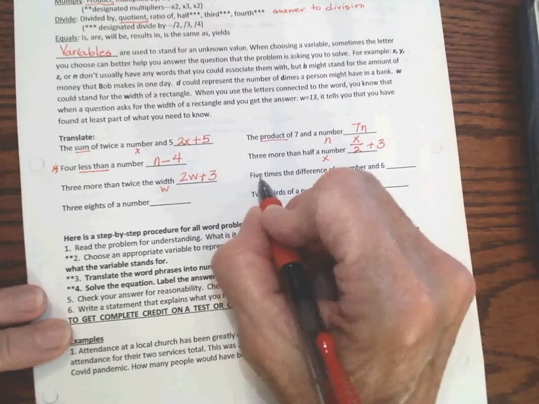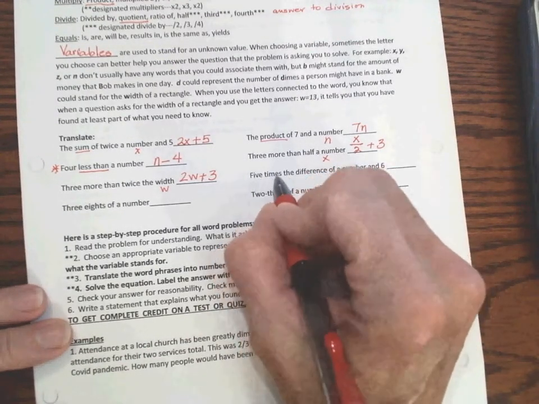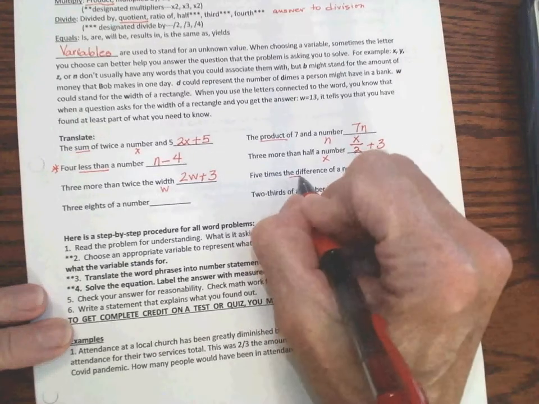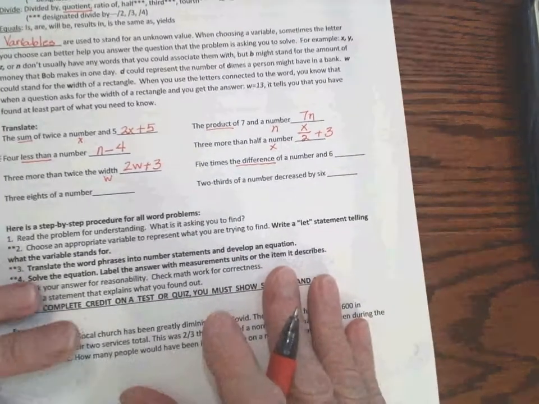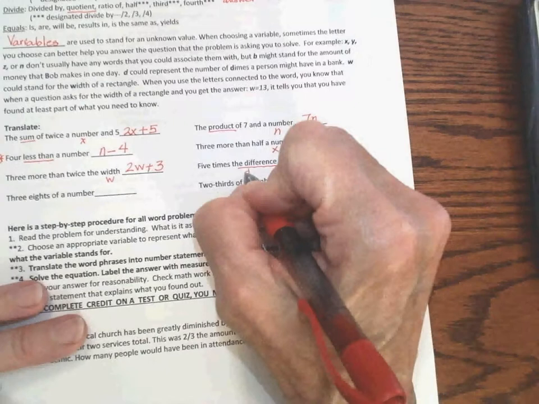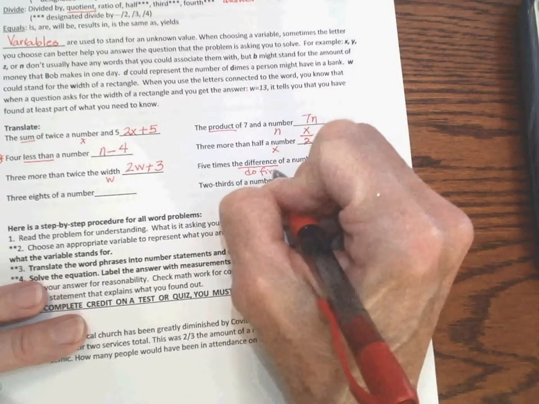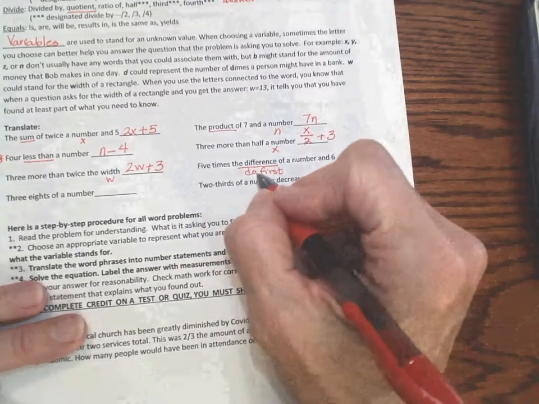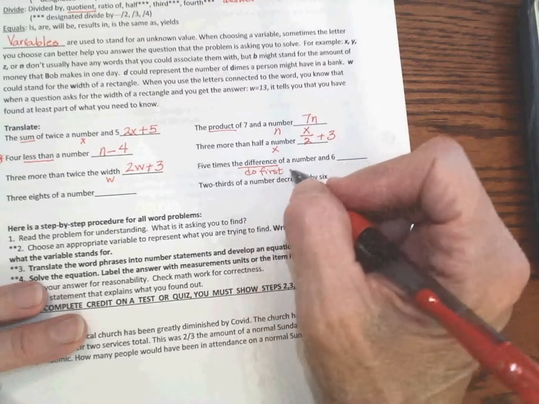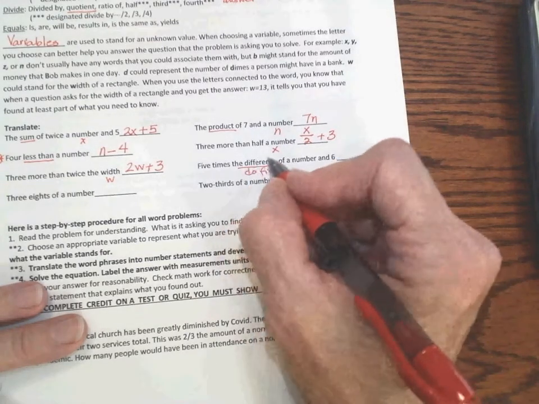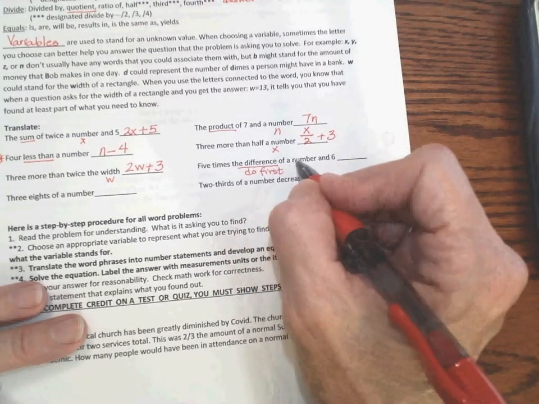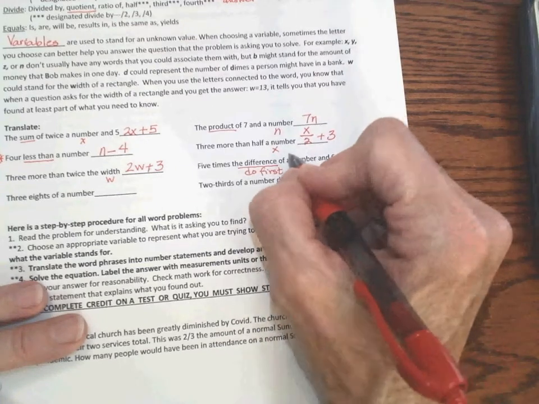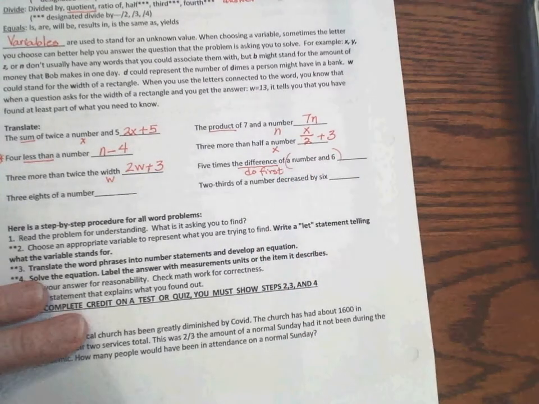Now, this problem is a little bit different because it says 5 times the difference. Well, the difference is a subtraction problem. So I have to do this first. Now, in PEMDAS, the very first thing we have is a P, which is parentheses. So when we see it written in these terms, it means this is going to have the parentheses on it.